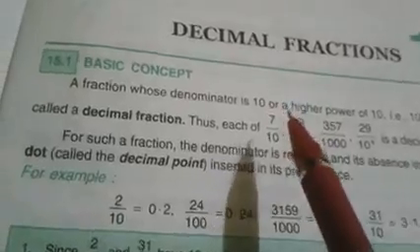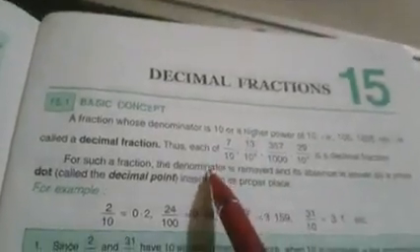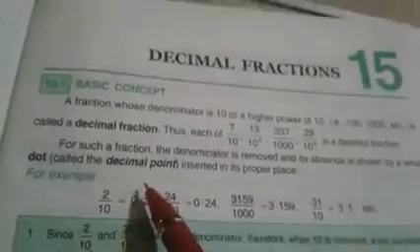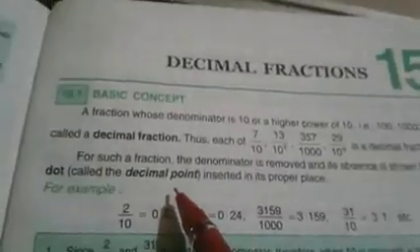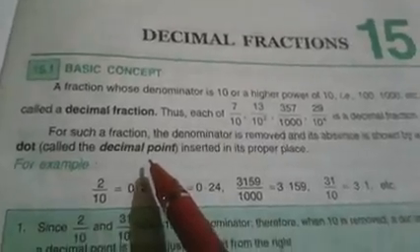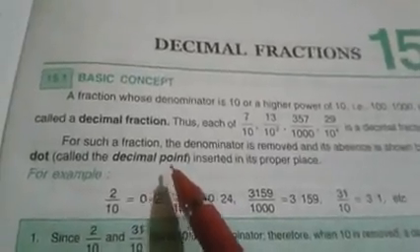Okay, so let's see what are decimal fractions. See, in decimal fractions also we are going to do the same thing. I'm just going to tell you the basics which are necessary. Okay, so we'll deal with that only, right?